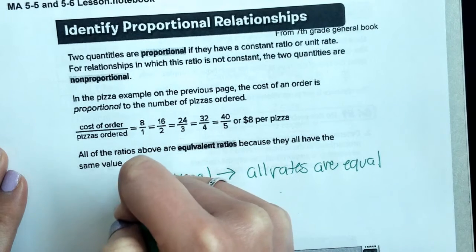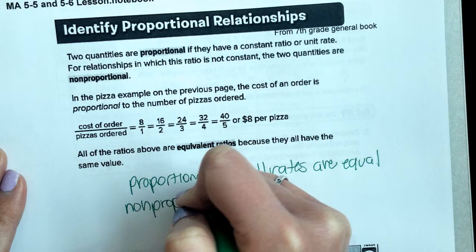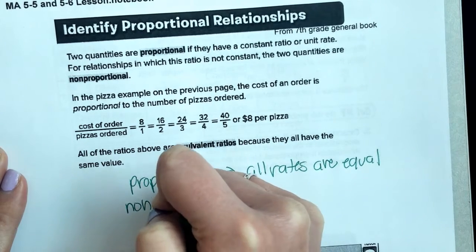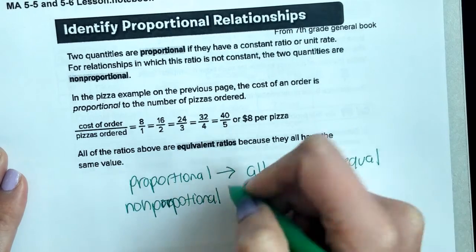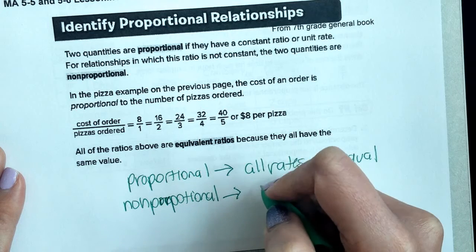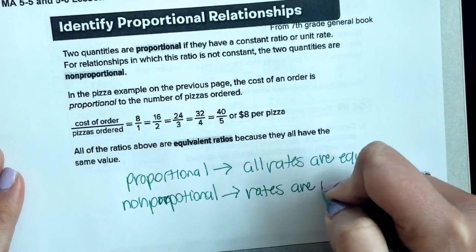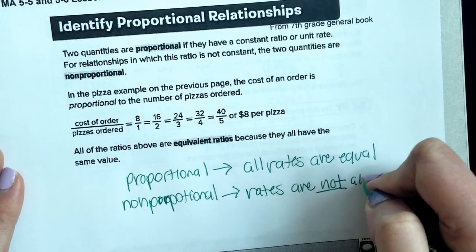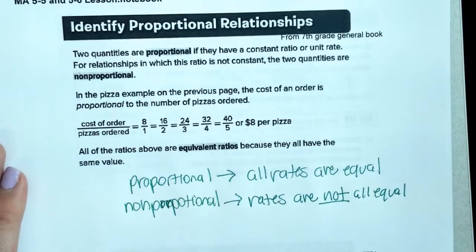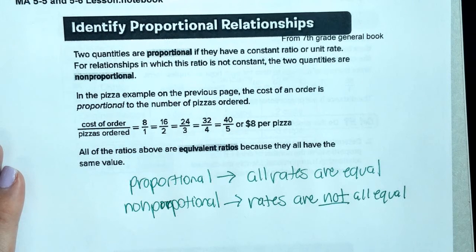We also know that it is non-proportional, and sorry, I have my spelling wrong there. That's an O and that's an R, backwards. When the rates are not all equal. And notice I have all in there. If some of them are equal, but at least one of them is not, it is still non-proportional.